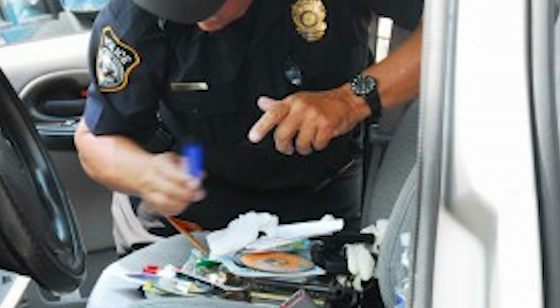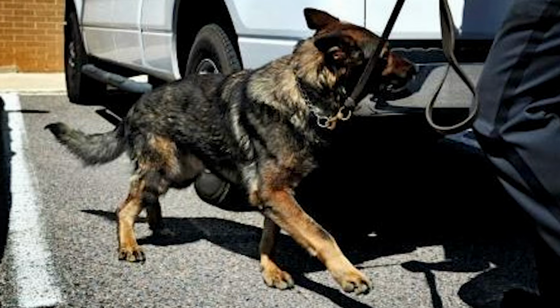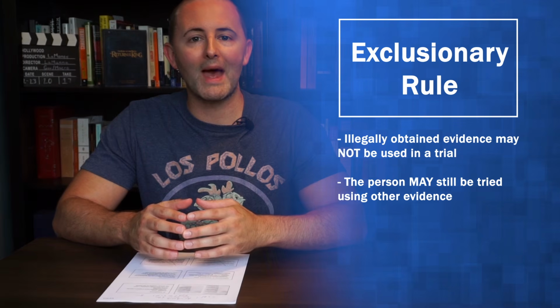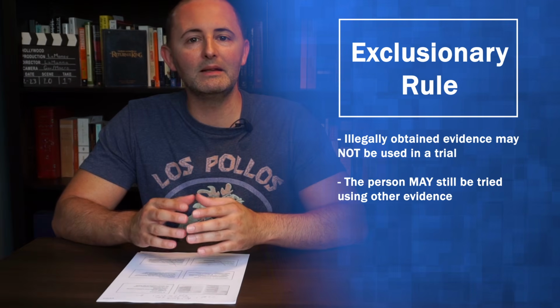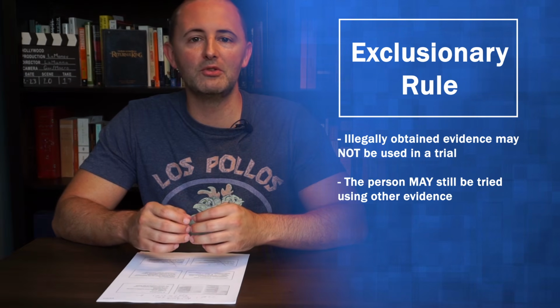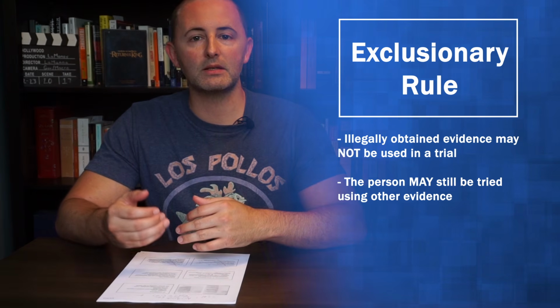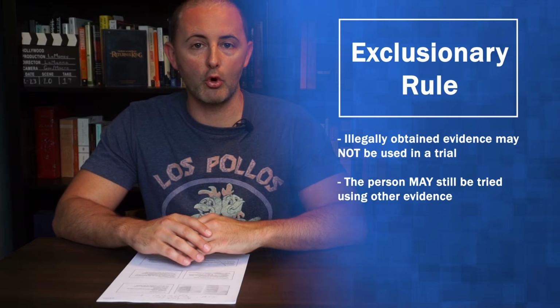Along with that is the question, well, what happens if police do search you illegally and they do happen to find evidence against you that a crime has been committed? Well, we have something known as the Exclusionary Rule. And the Exclusionary Rule states that illegally obtained evidence cannot be used against you at trial. So the police, again, can't search you illegally. If they do, that evidence will be inadmissible in court.